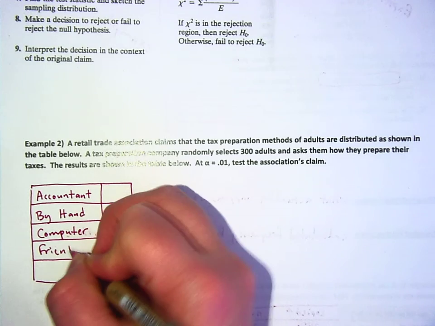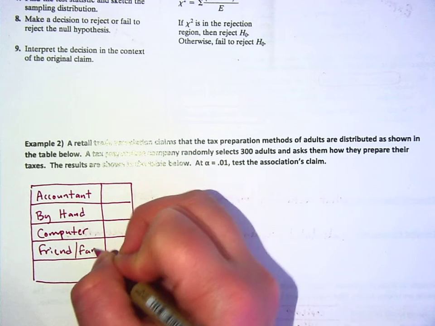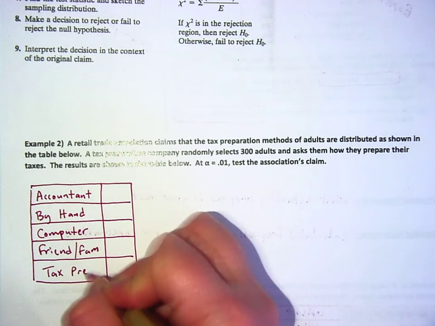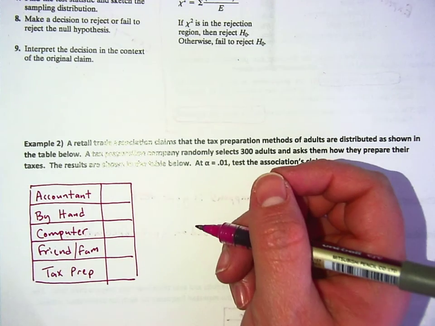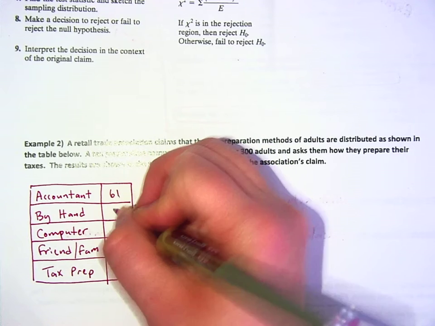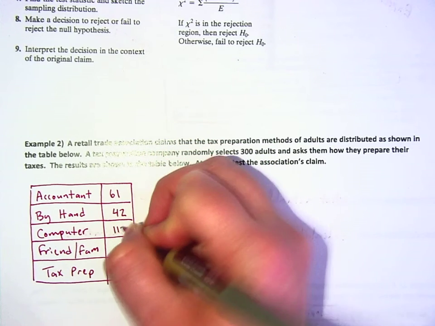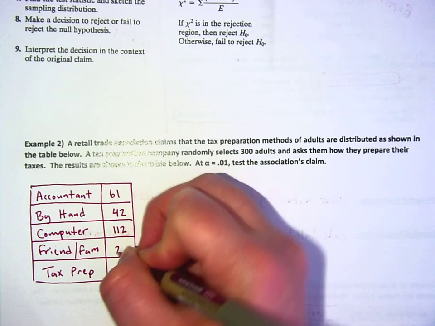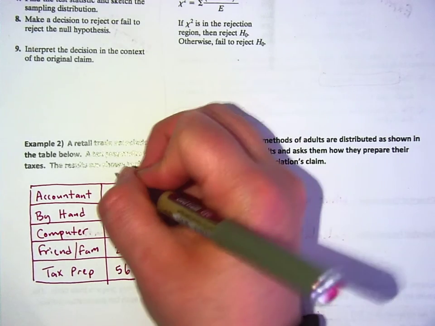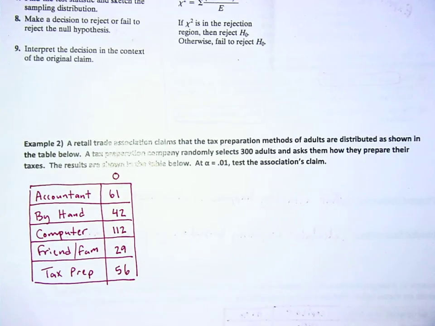Having a friend do it, or family member. And having a tax preparation place do it. And that was 61, 42, 112, 29, and 56. And that's our observed, sorry.